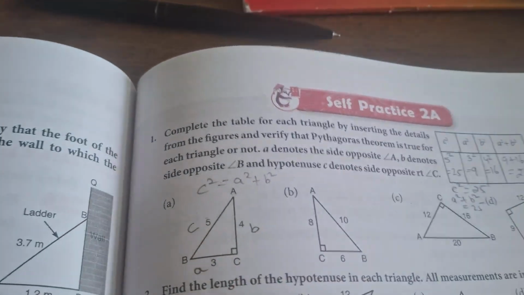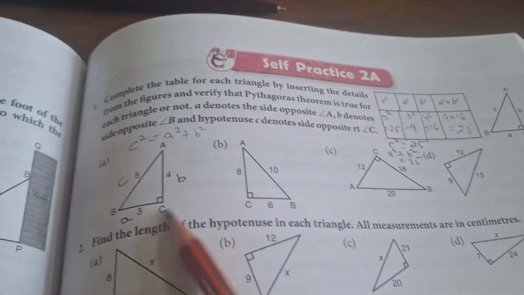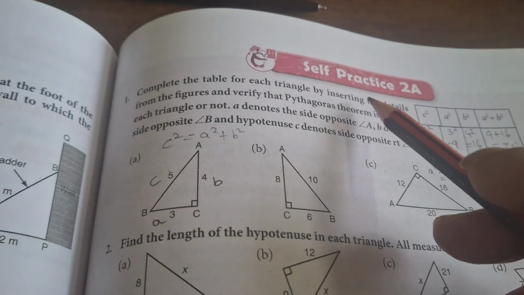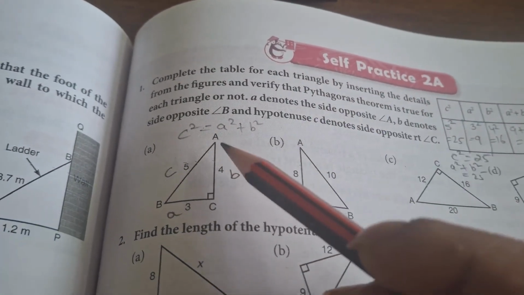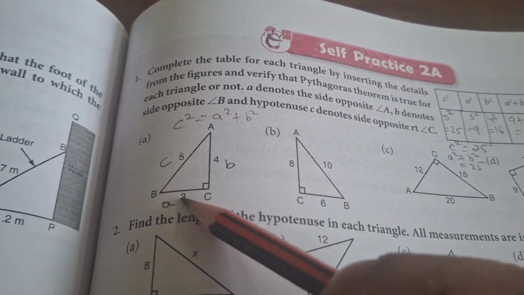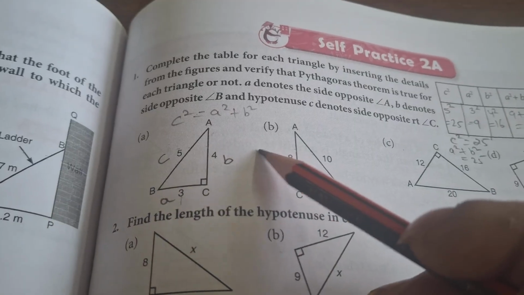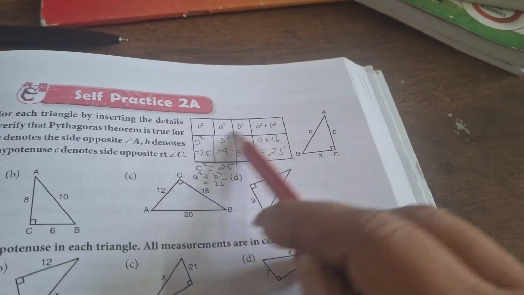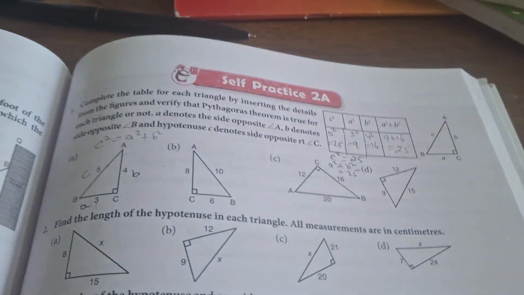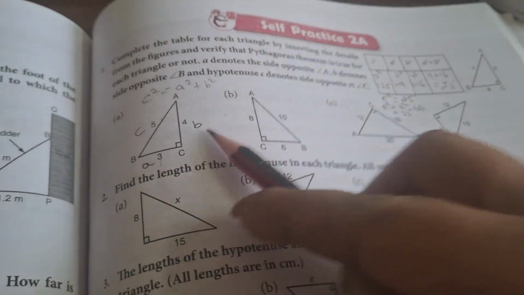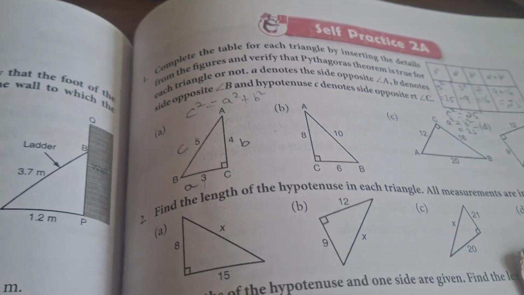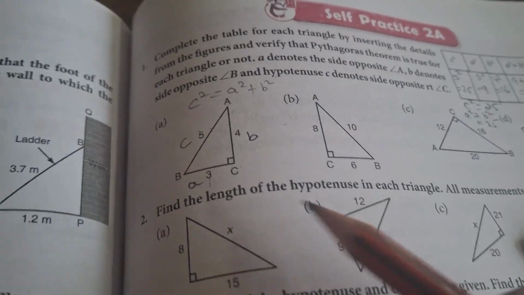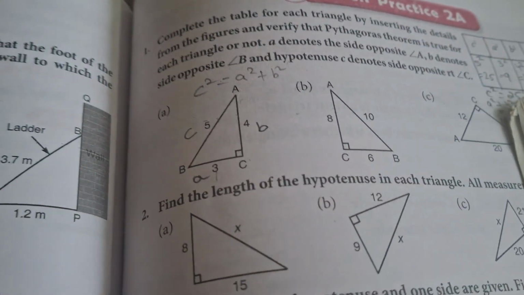Exercise 2A. In this exercise, this table is given. There are some figures. In this question, it is given that the side opposite to angle A is a, opposite to angle B is b, and the side opposite to angle C is c. So here is the table, and you have to prove. One part I am telling you. See, a is 3.